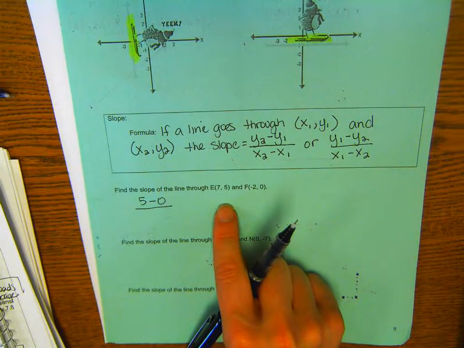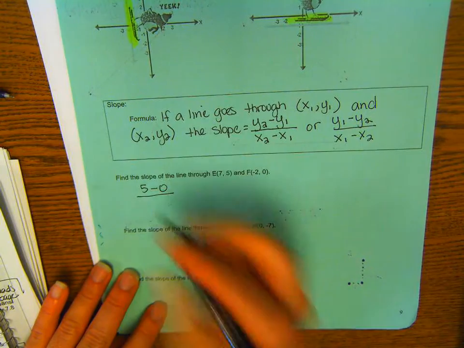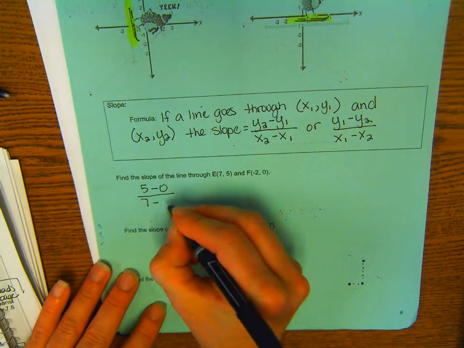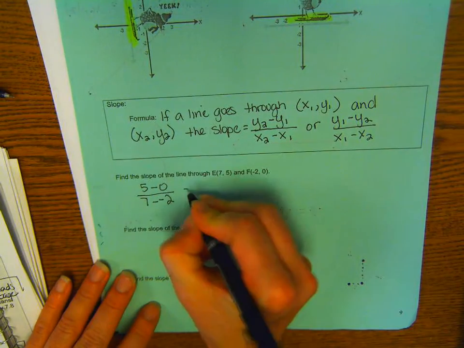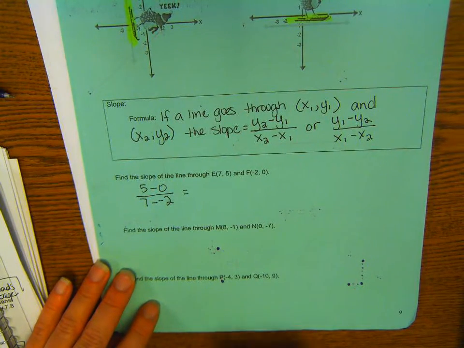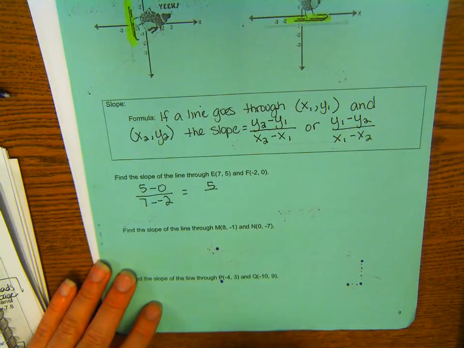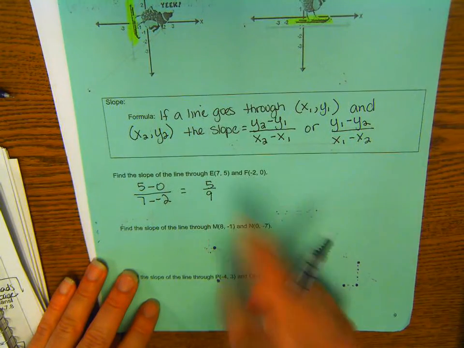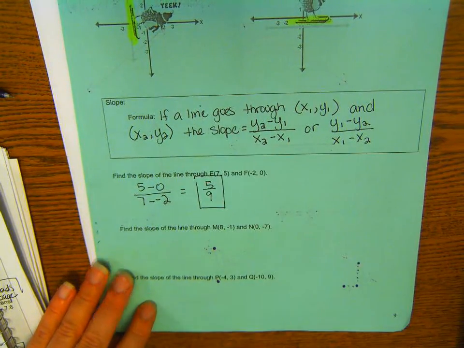Now, did you see how I went e minus f? So on the bottom I have to do the same deal. Now on the bottom I do the x coordinate. So what's the x coordinate of e? 7. Don't write -2. It's minus a -2. Yes. Okay. So what's 5 minus 0? 5. What's 7 minus a -2? 9. The slope of the line EF is 5 over 9.